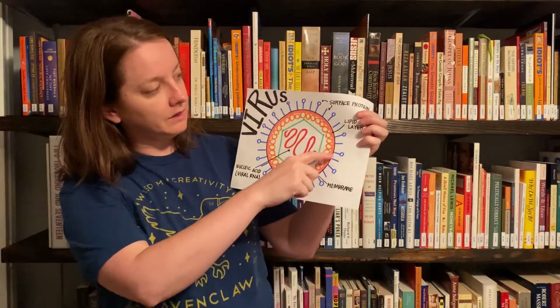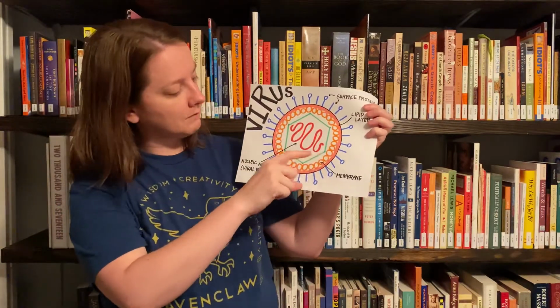So, animal cell. Then we have a viral cell. This is not an oversimplification of a viral cell. Viral cells are very simple. They have the lipid layer that we talked about last time, and then in their central processing, whatever, they have something called nucleic acid, which functions like our RNA.